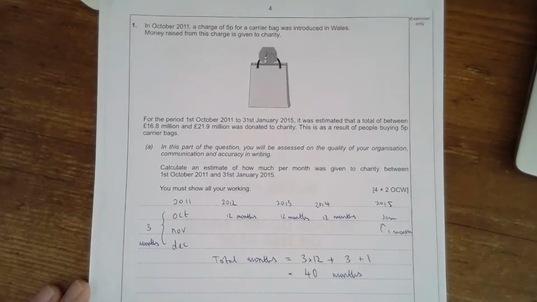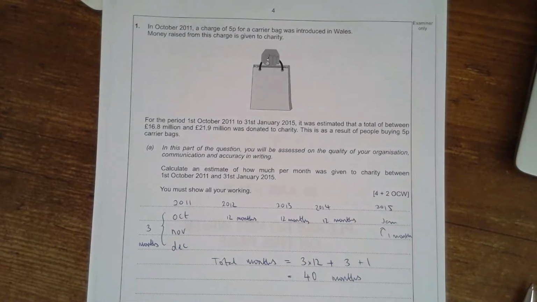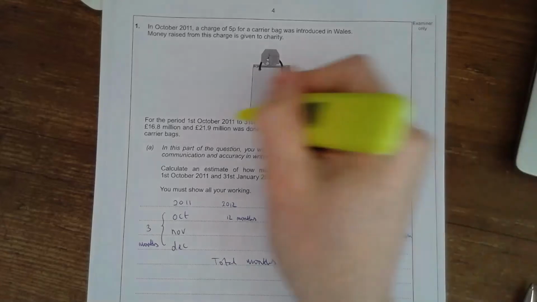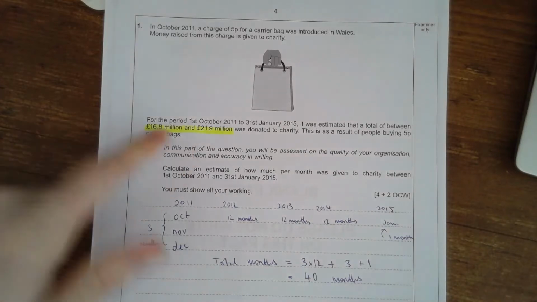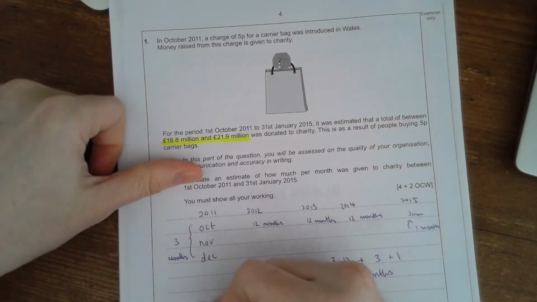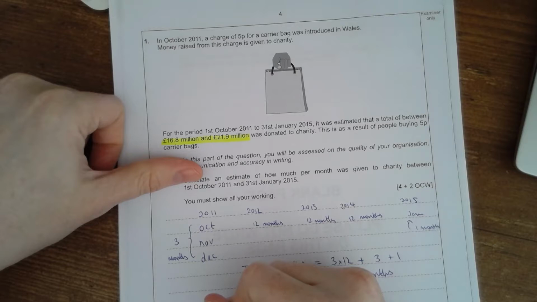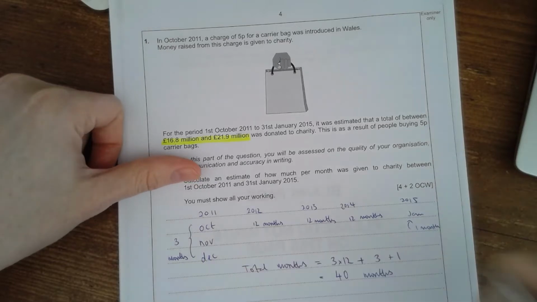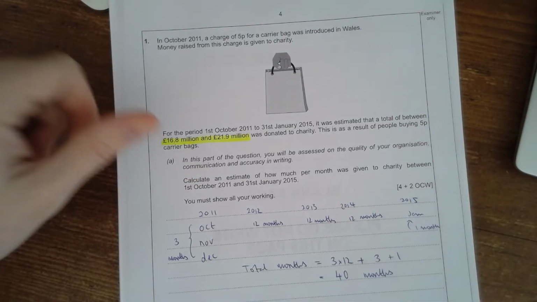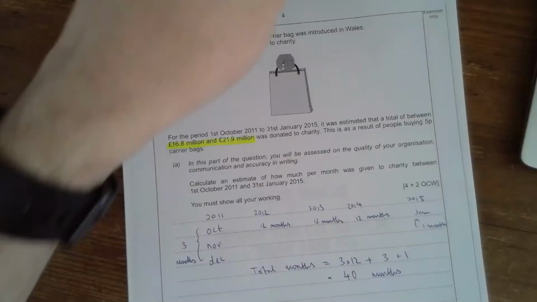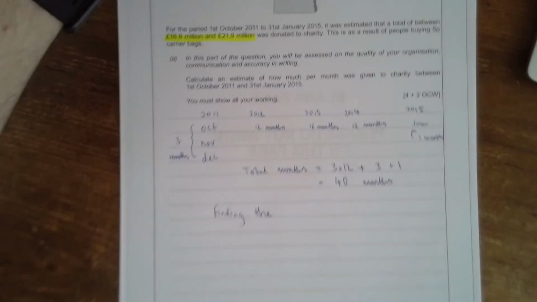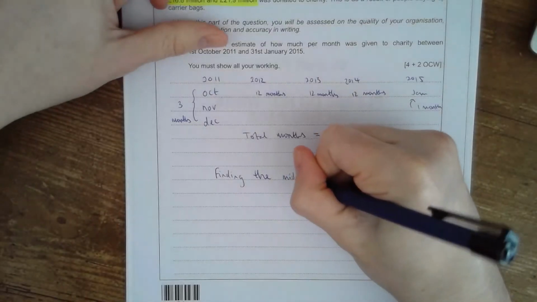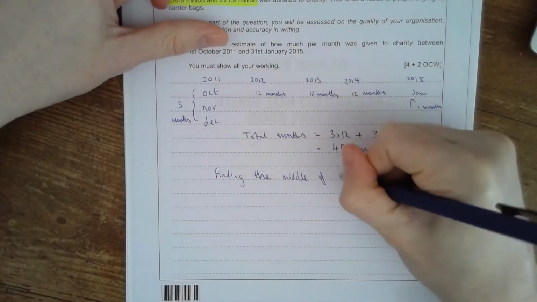Now, in terms of how much money was raised, it says it's between 16.8 and 21.9. So I think it's probably a good idea to just go in the middle of those two there. So I'm going to say finding the middle of the money raised.